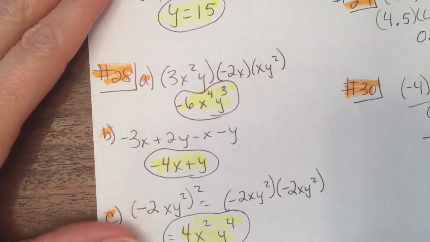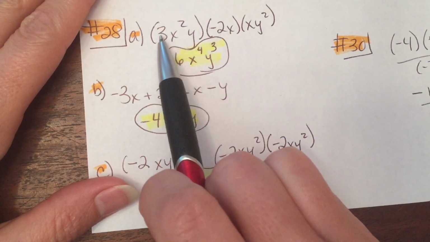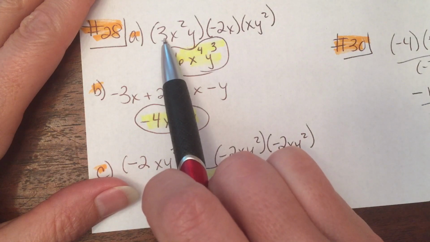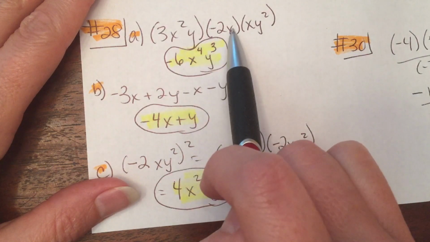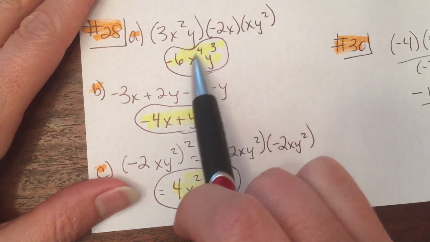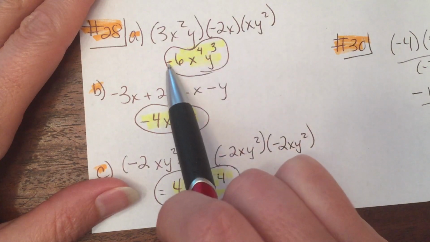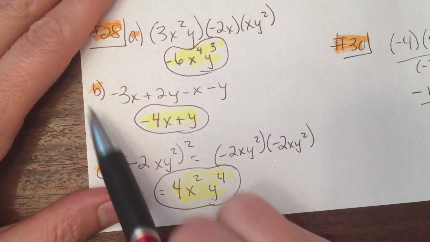Number 28. We've got some multiplication here. So I'm going to multiply my number parts together. 3 times negative 2 is negative 6. x squared times another x is x cubed, times another x is x to the 4th. y times y squared is y to the 3rd. Final answer is negative 6, x to the 4th, y to the 3rd.